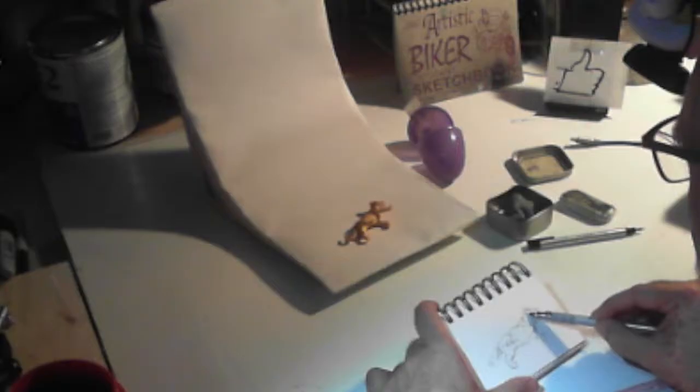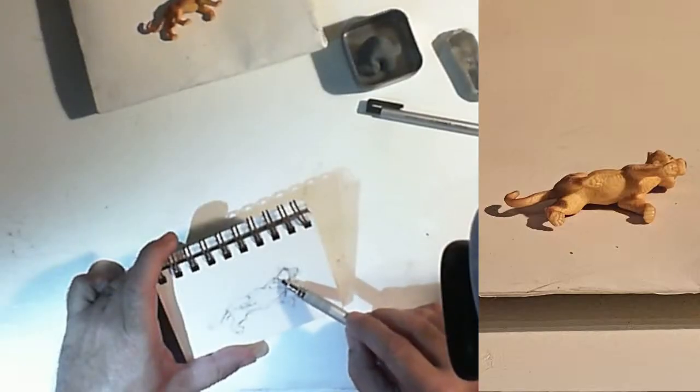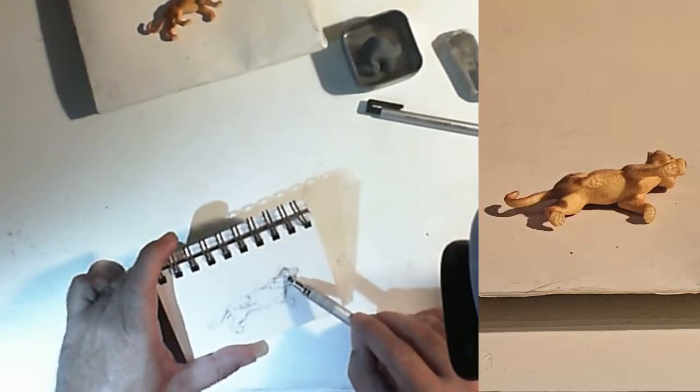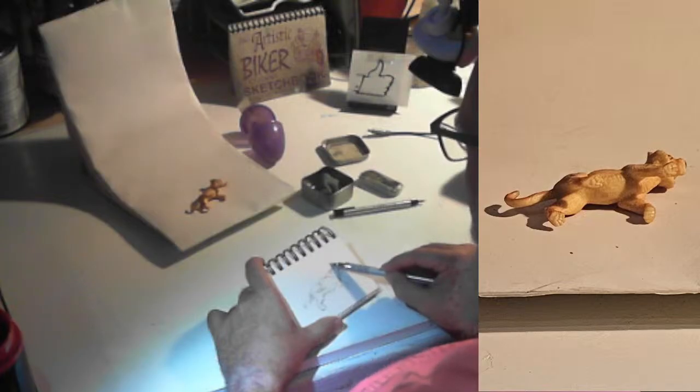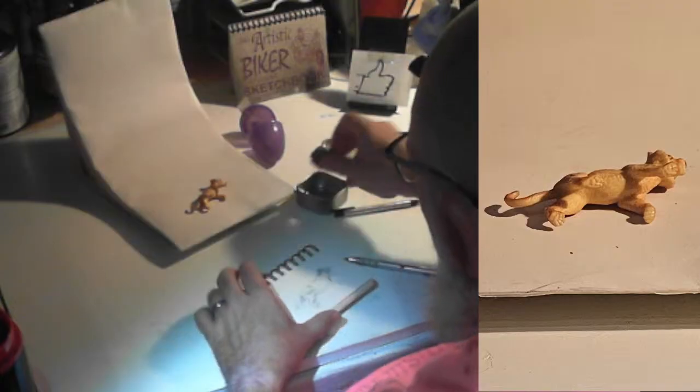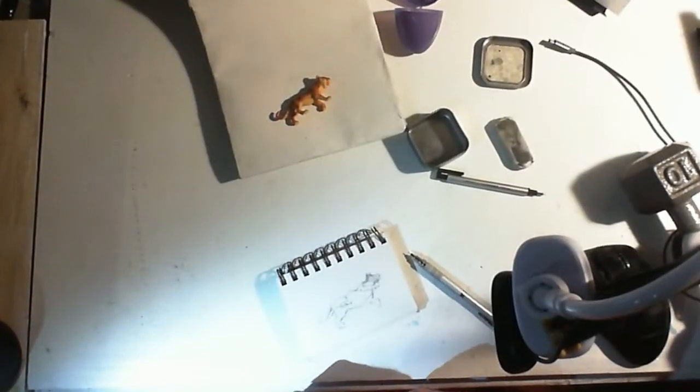Okay. Now let's start shading it in. This is where it gets fun, because first off, that line shouldn't be that pronounced.